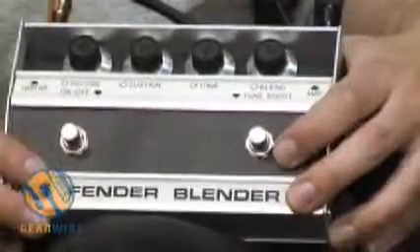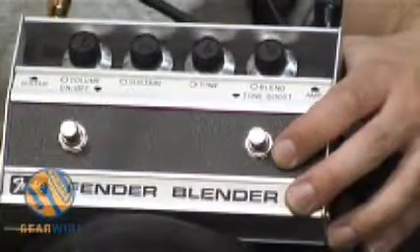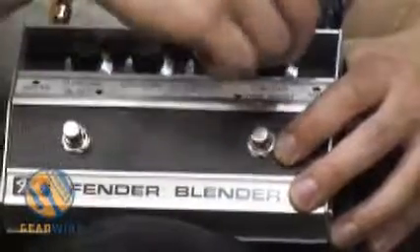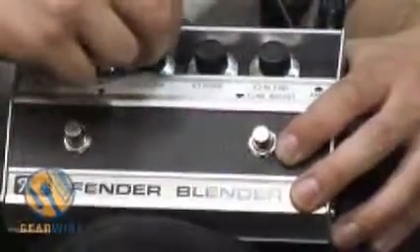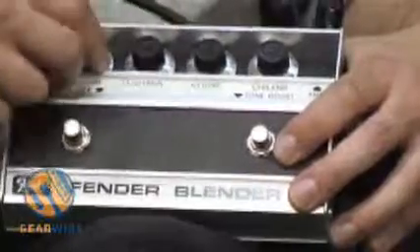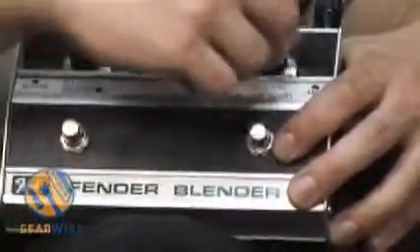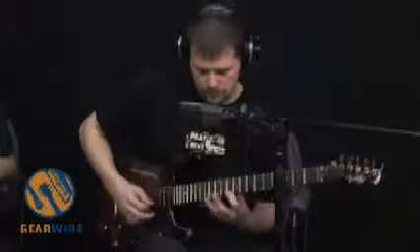Here, I'll hit the tone boost. You can kind of tell there. Just seems to make it a lot louder too. If I turn up the sustain more, that's with the tone boost and the tone all the way up and the blend all the way up. So this is like our nuclear position.